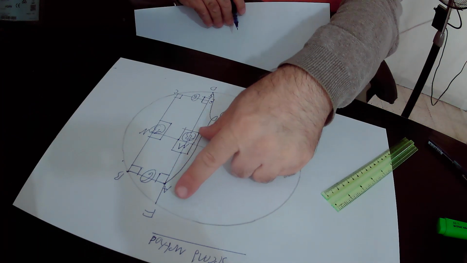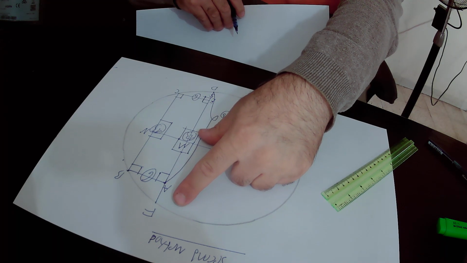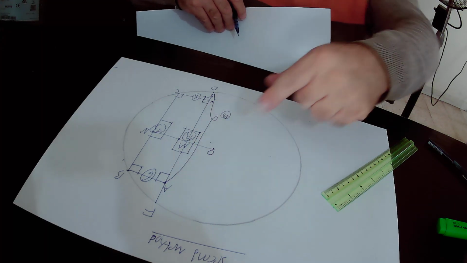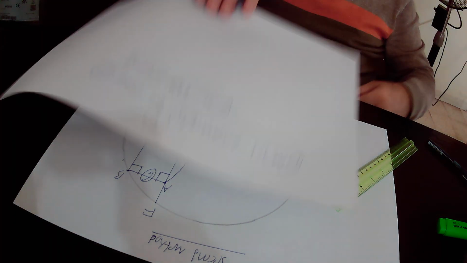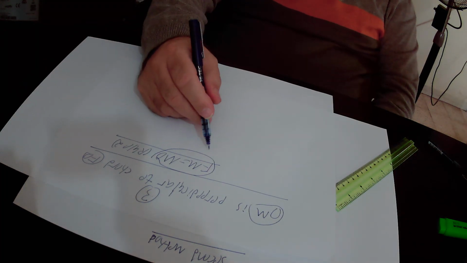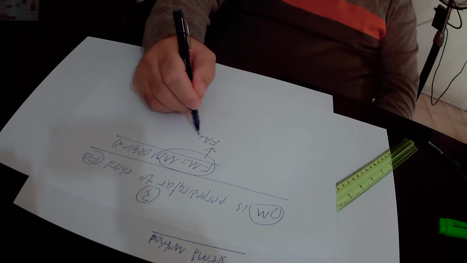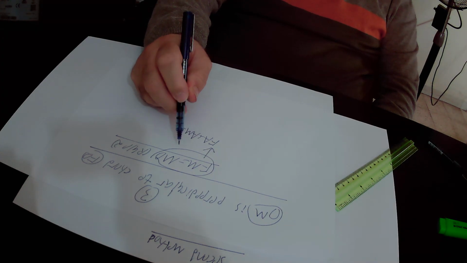What is the value of FM? From the drawing, it is very easy to see that FM equals FA plus AM. So you can substitute FM by FA plus AM, and it is equal to MD.